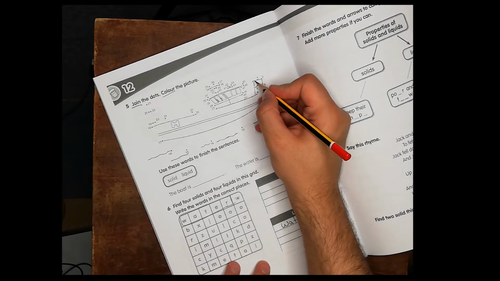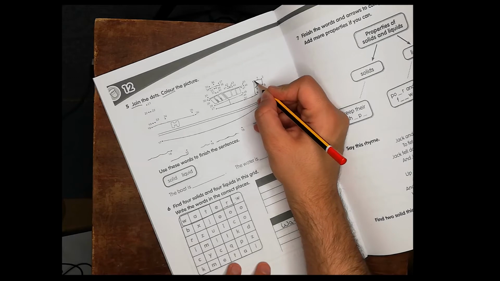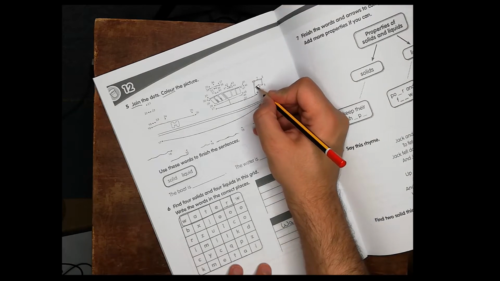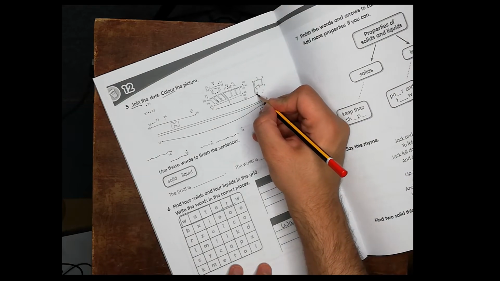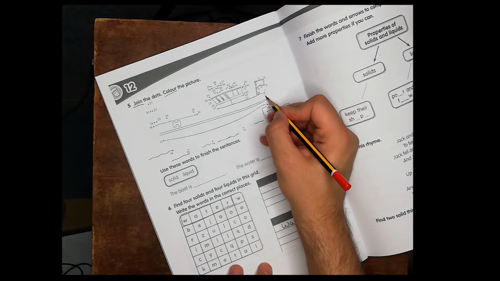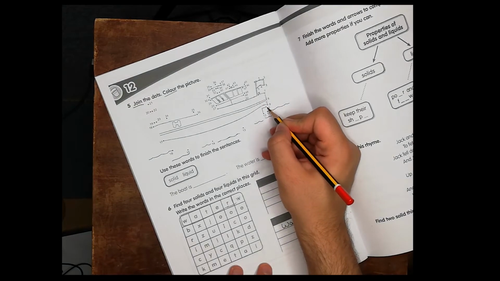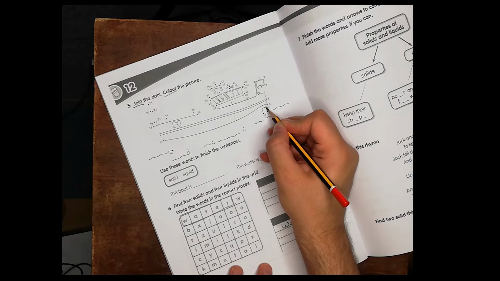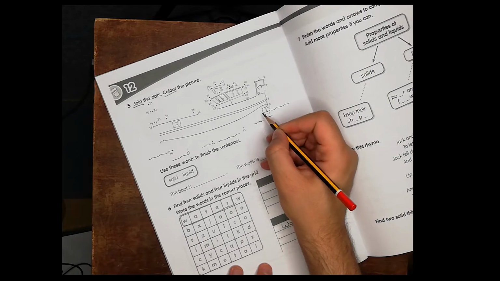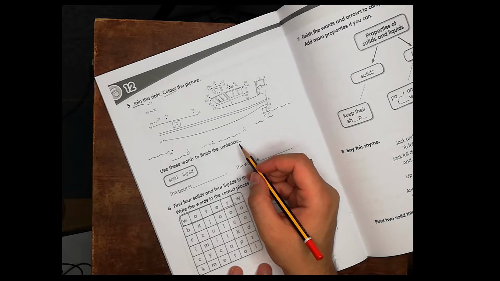So here, we're just joining the dots to make a picture. 1, 2, 3, 4, 5, 6, 7, 8, 9, 10, 11, 12. Where's 13? 13.